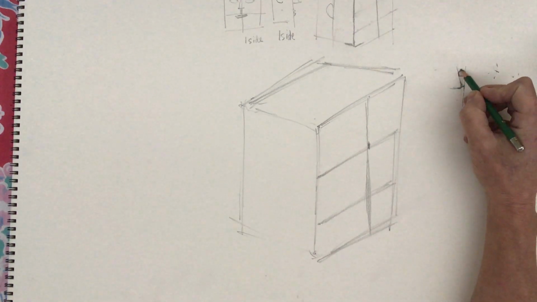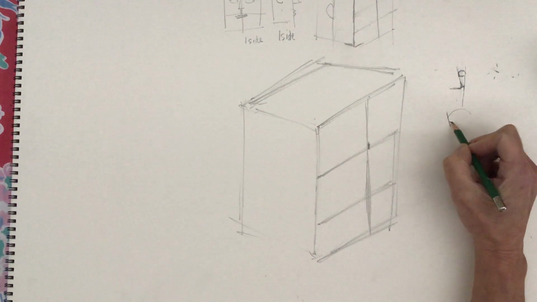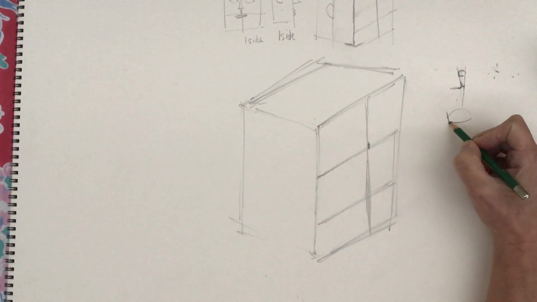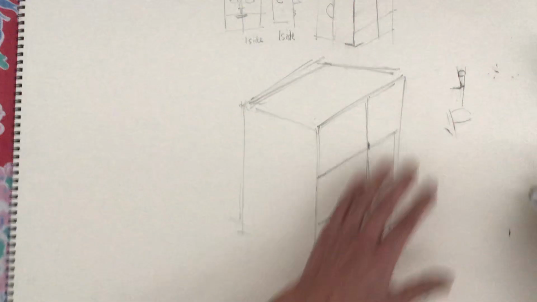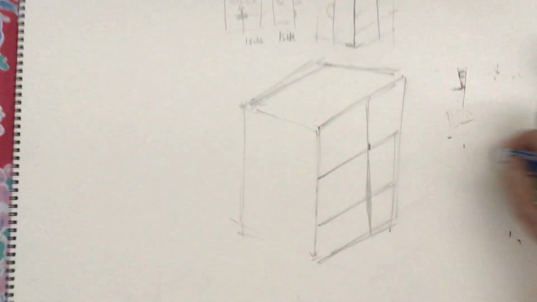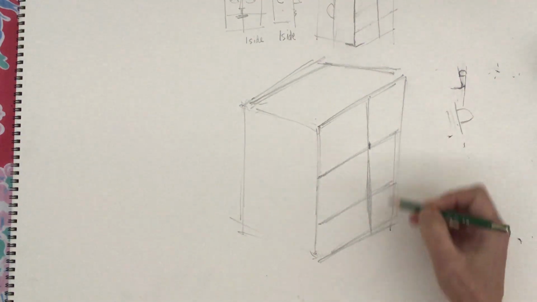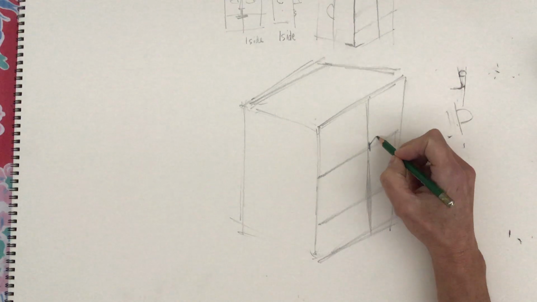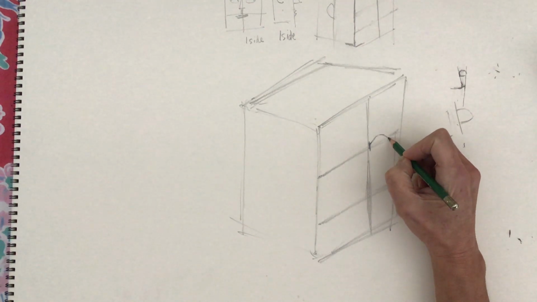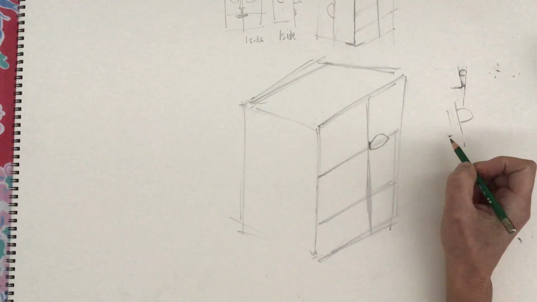And this is what you want to look for, the bridge of the nose. Where does it clip the eye? Does it clip the tear duct off? Is it clipping it here? How much of the eye can you see? So I'm going to say that it's clipping a little bit, and the eyes are almond shaped.